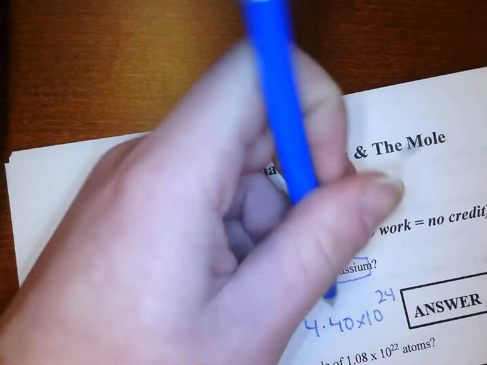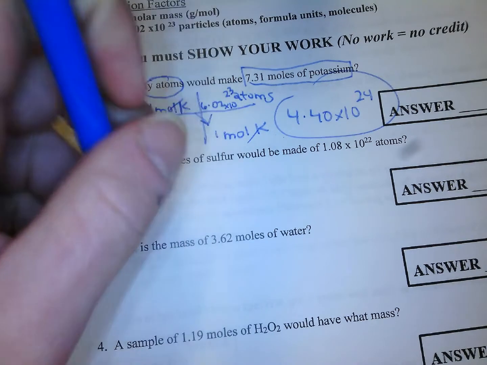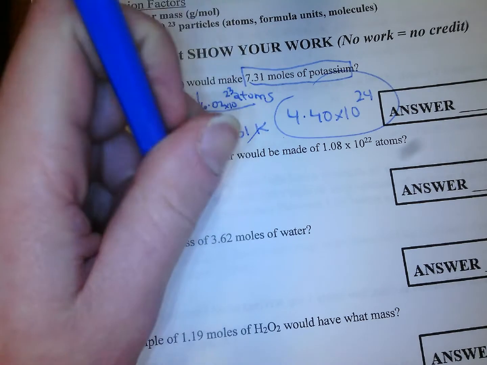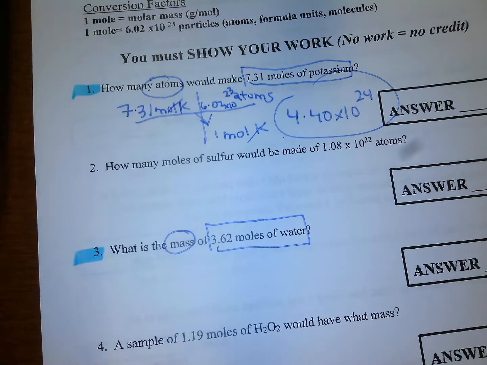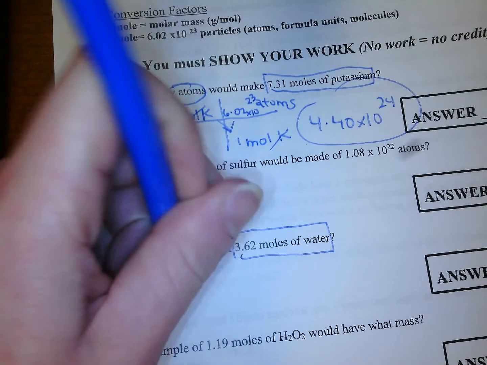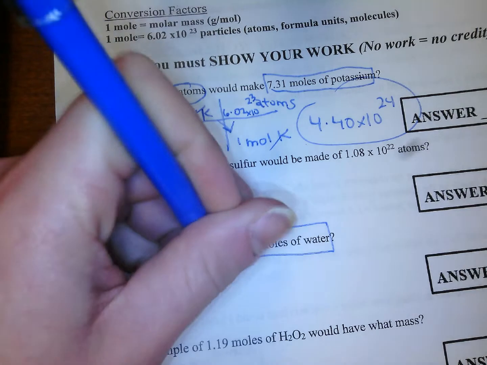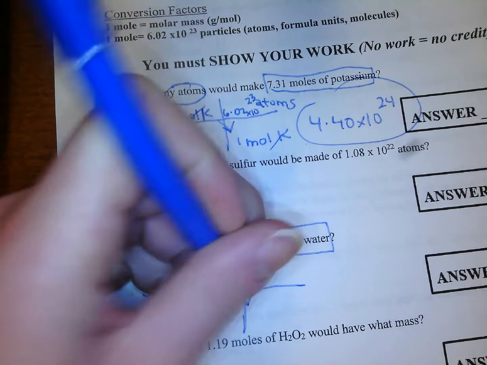Either way. Next problem. Again, box and circle. What is the mass? So I don't know that. That's my unknown. If this is my given, 3.62 mole water. See, take that time, write everything out. Write out your units, just go down. I'm going to drag down that unit.